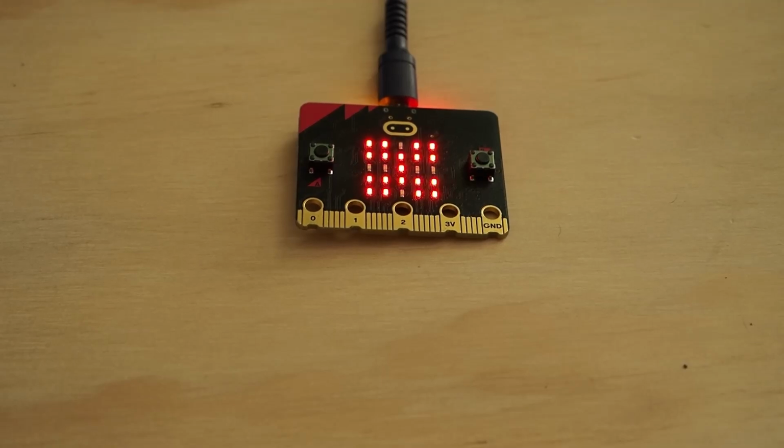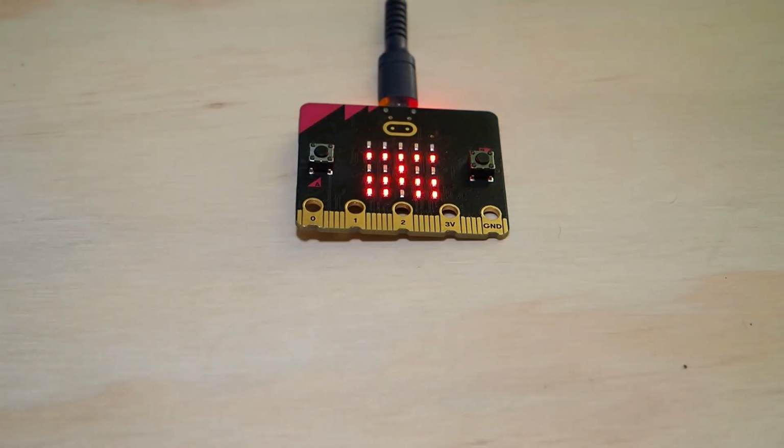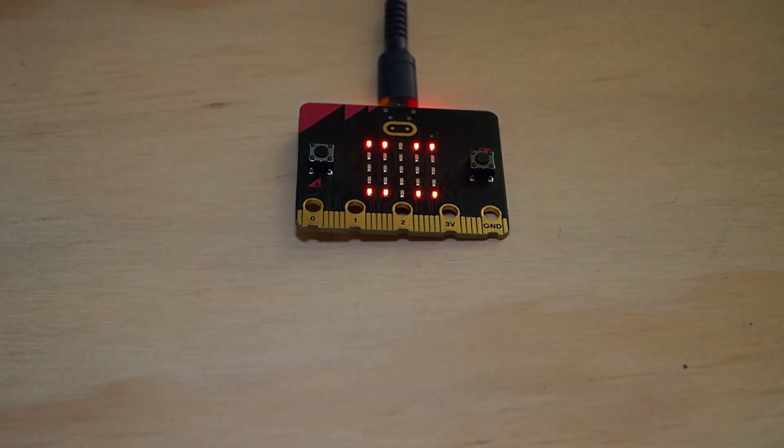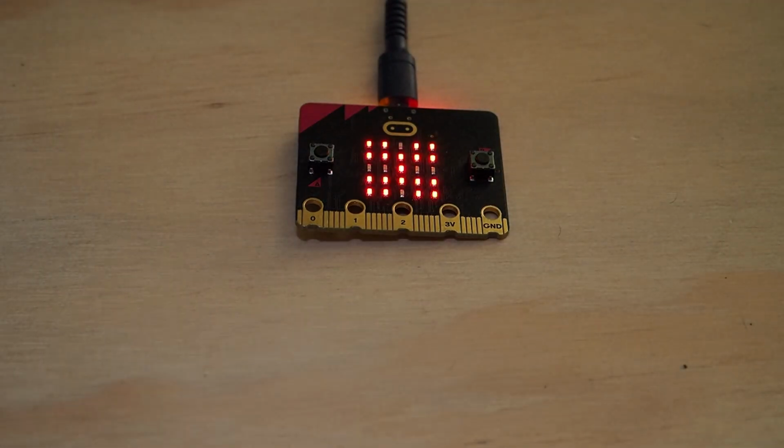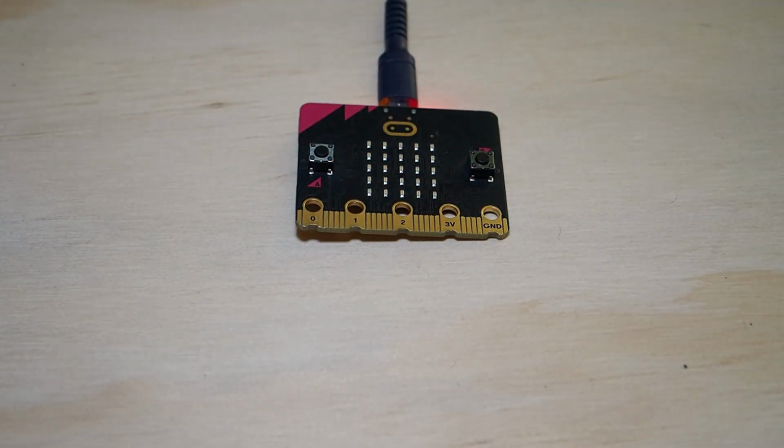In this video, we're going to walk through using an if-then-else statement to control the LED screen display on the micro:bit. If the light level is under a set value, we'll display a butterfly. Otherwise, we'll clear the screen. It's similar to another video that I did, which just uses an if statement to control the display.